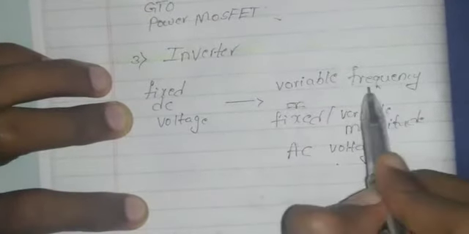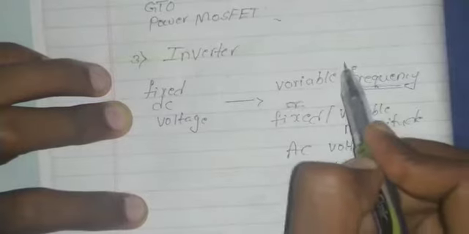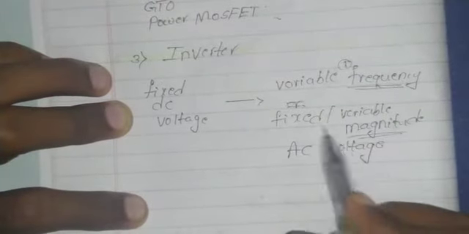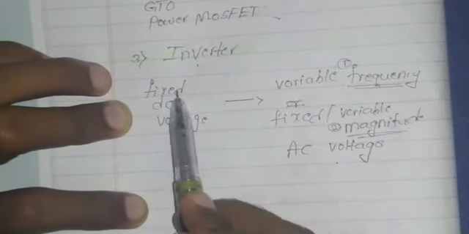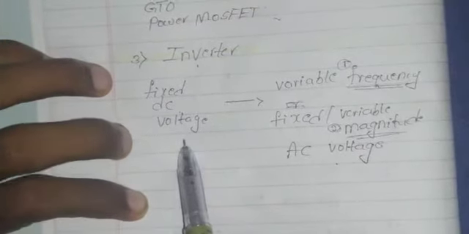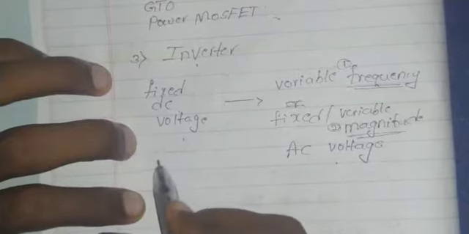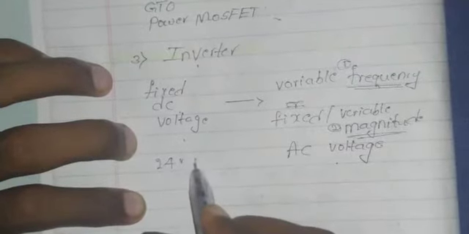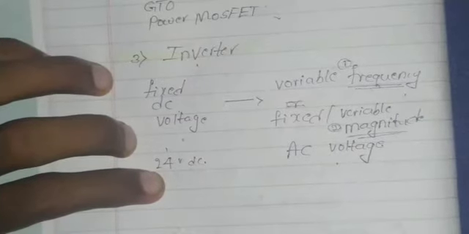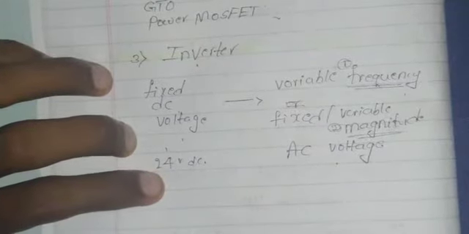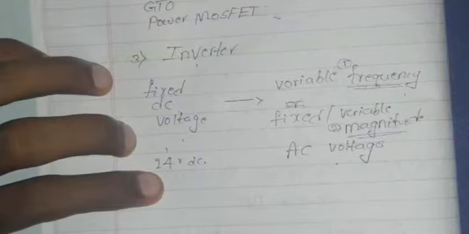AC should have frequency and magnitude, two things. So the inverter converts a fixed DC voltage, let's say 24 volt DC, to variable frequency. That means 50 hertz or 60 hertz; in India it's 50 hertz, in USA it's 60 hertz.